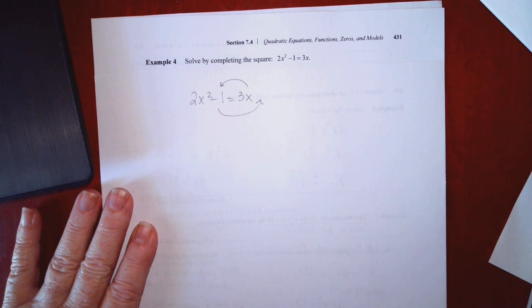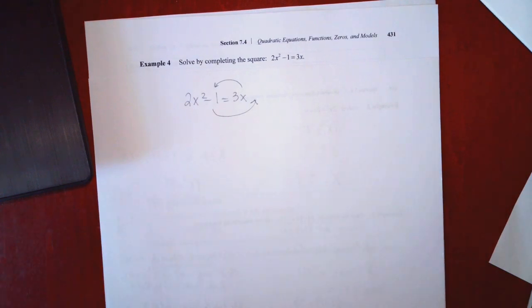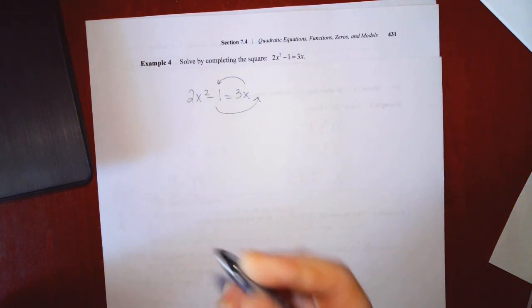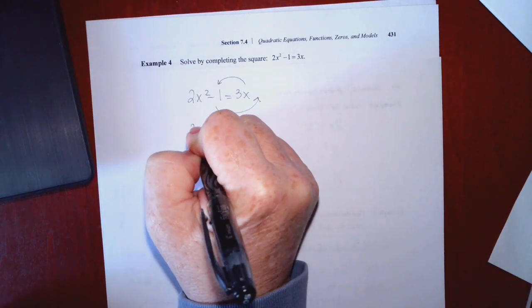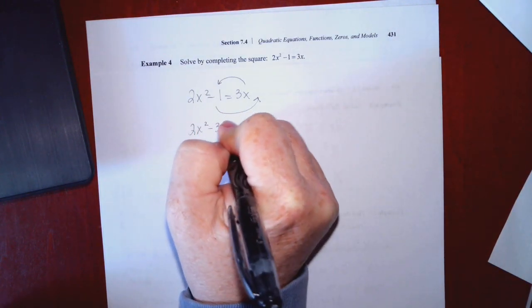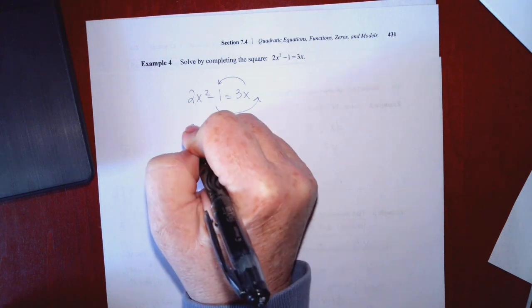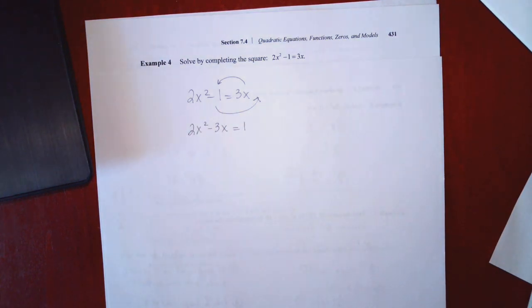So I'm going to add 1 to both sides, and I'm going to subtract 3x from both sides. So I will have 2x squared minus 3x is equal to 1. Okay?